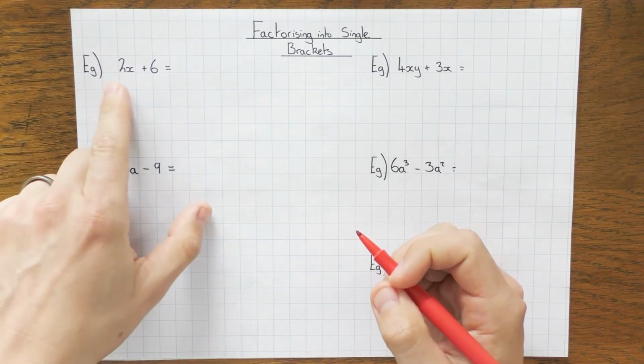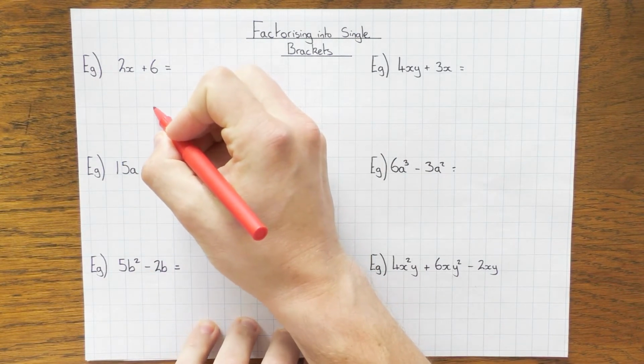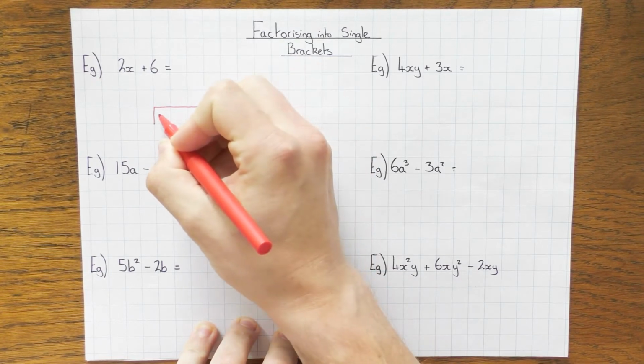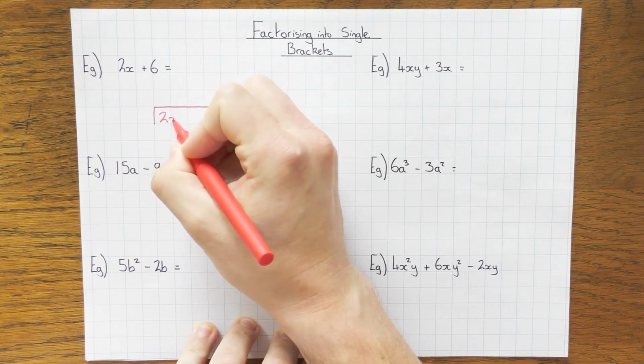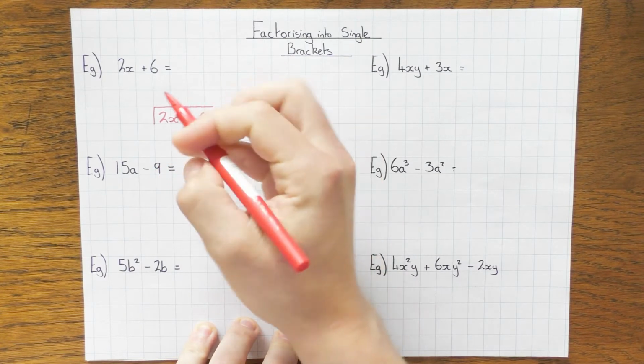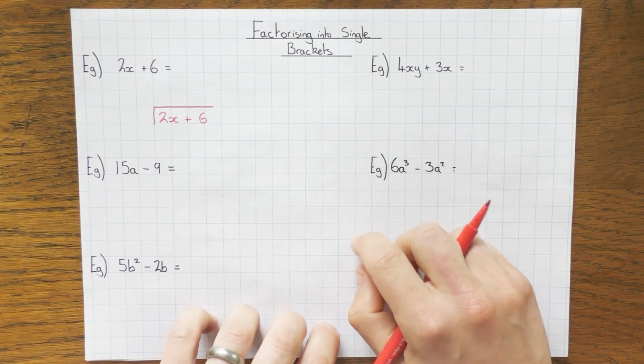The first thing to do is have a look at what you've been given, and just like if you're expanding brackets, you draw a grid like so. This is where it's slightly different, because all I want you to do is whatever is here we stick underneath the grid like so.